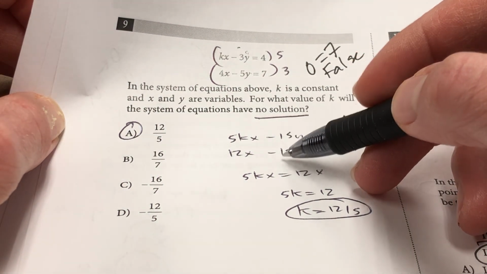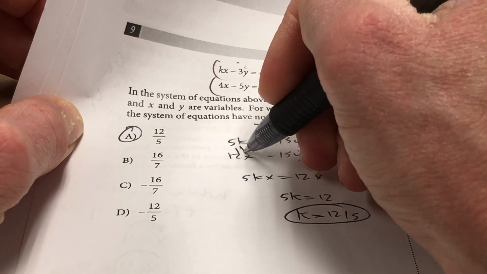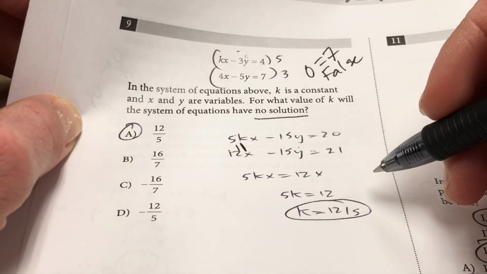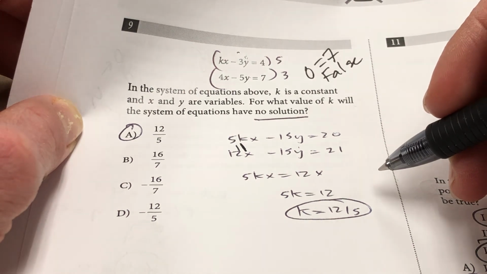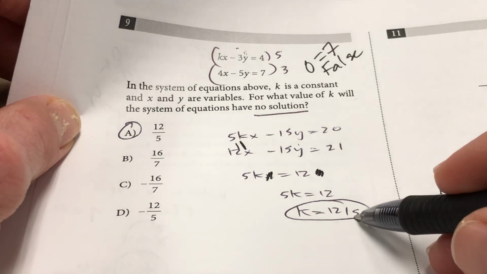Negative 15y, negative 15y. So in order for this to be a no solution situation, these would have to match up. 5kx is equal to 12x. Comparing the x's, k is going to be 12 over 5.